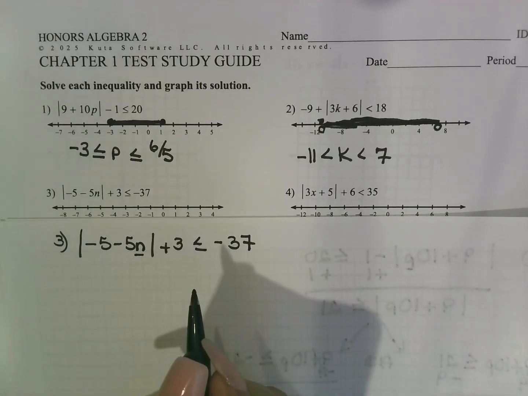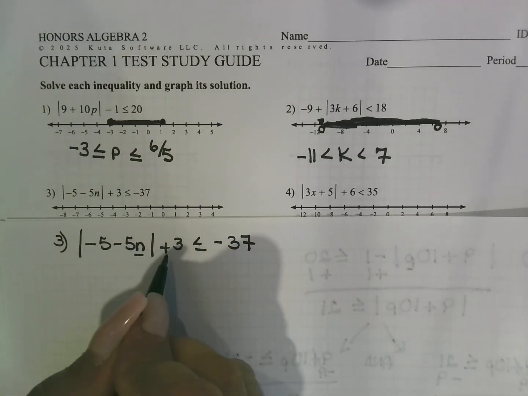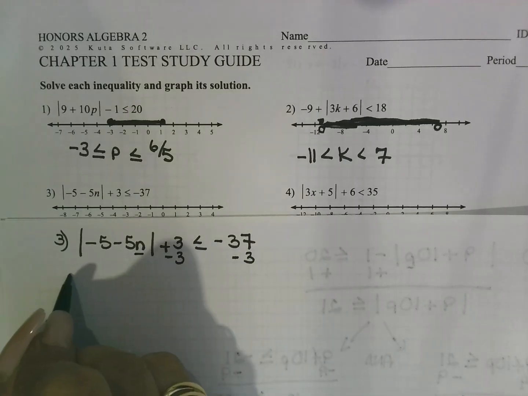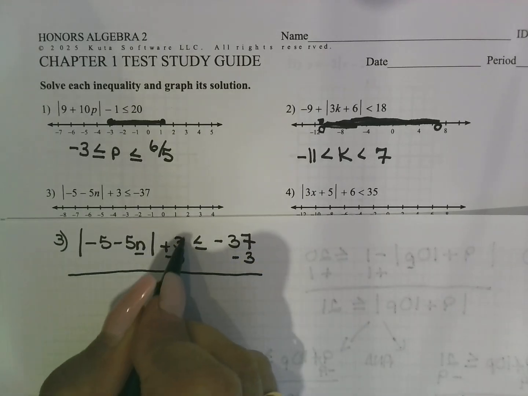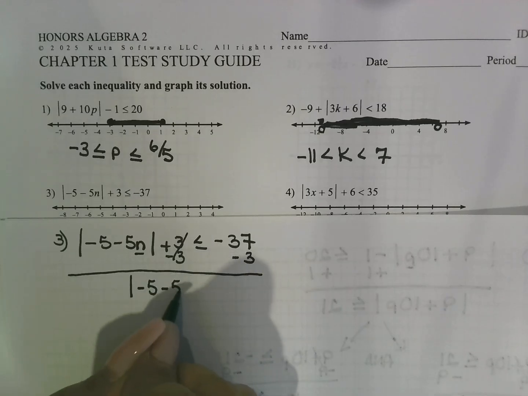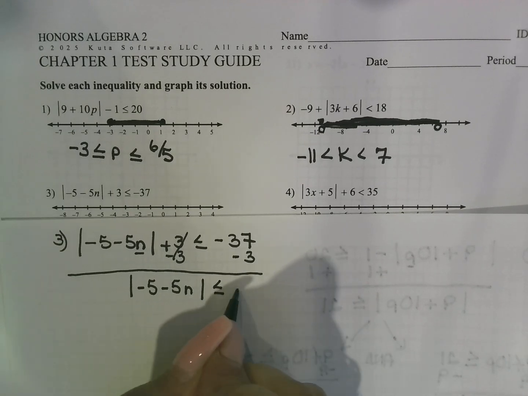In this case, it's the n. And I'm going to go ahead and subtract 3 from both sides. And this will give me the absolute value of negative 5 minus 5n is less than or equal to negative 40.